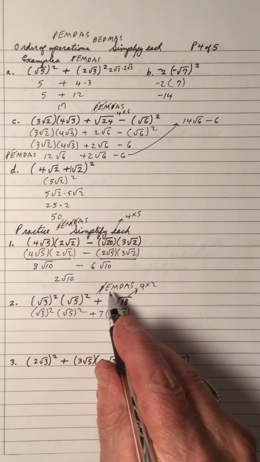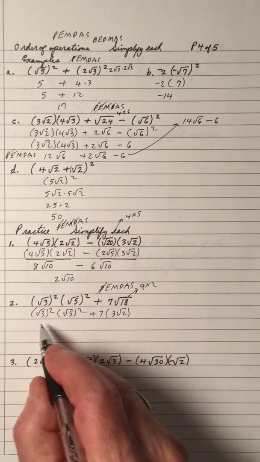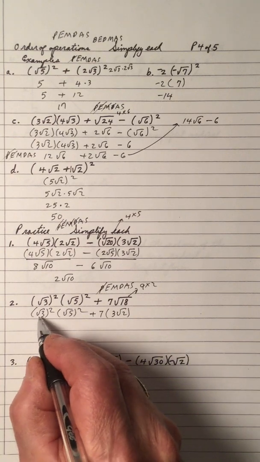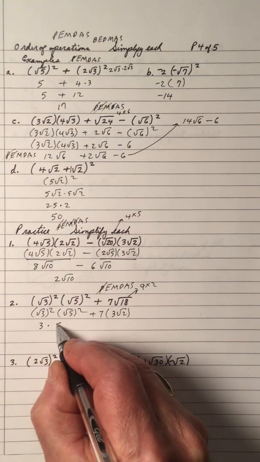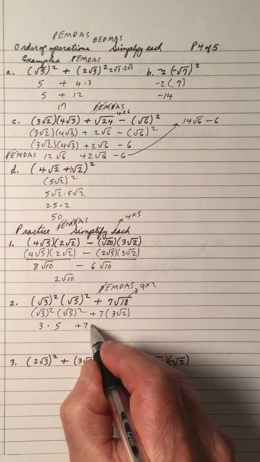Now we have that done. We have to do the exponents next. So I see two exponents here. Root 3 times root 3 is 3. Root 5 times root 5 is 5, so the exponents are done.